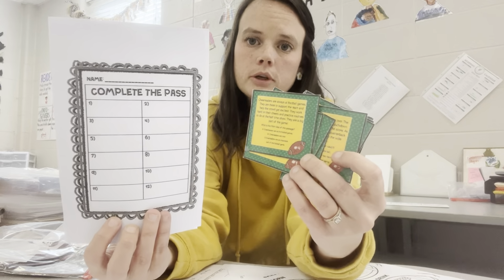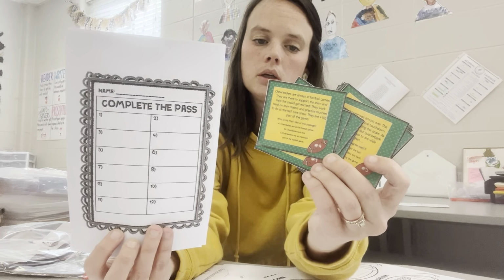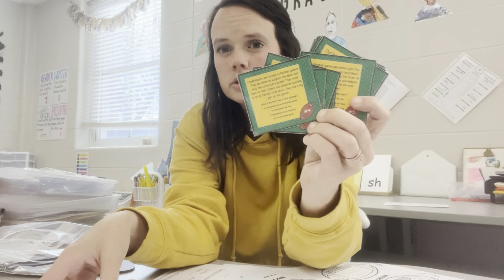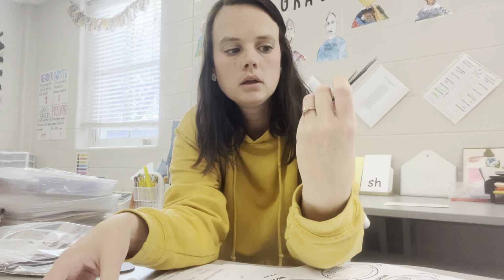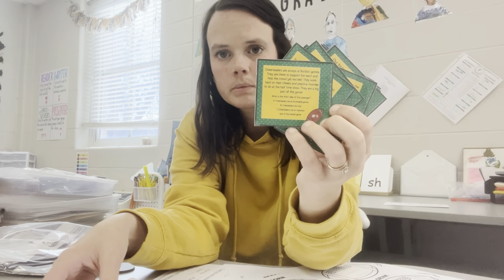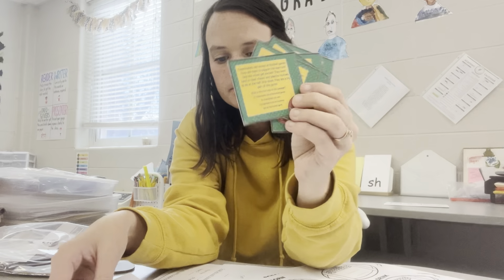They got in groups of 3 or 4, and they moved around the room. I put them in groups of 3 or 4 because these were a little bit lengthy for them, and if they're not great readers, this would have been an epic fail. So we just grouped them up.